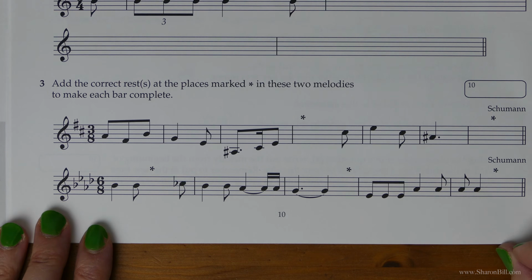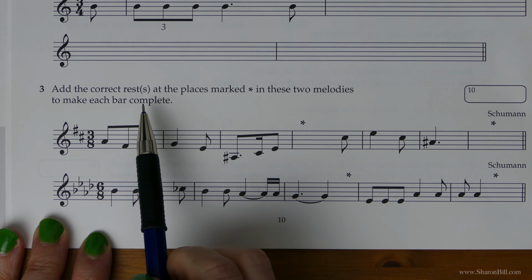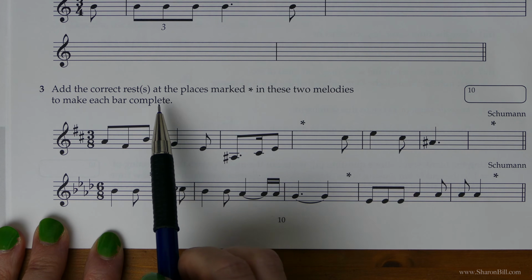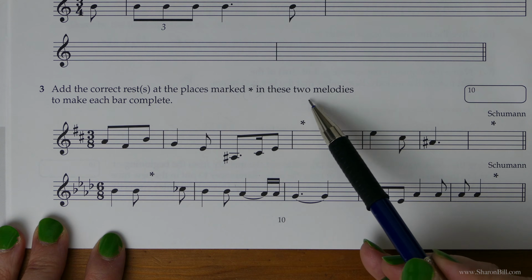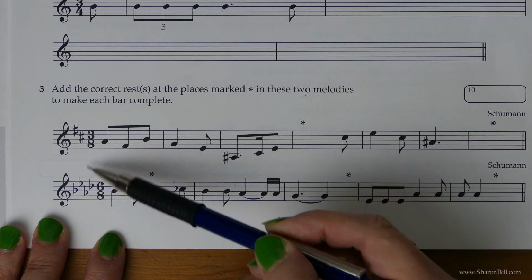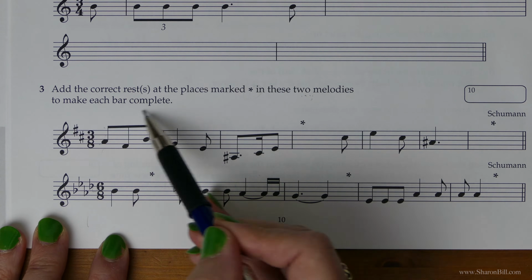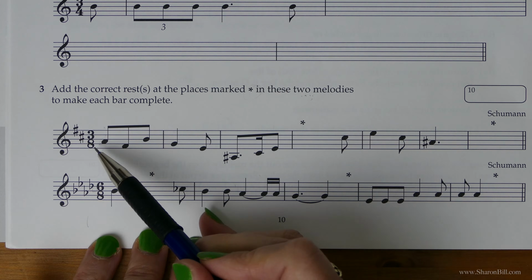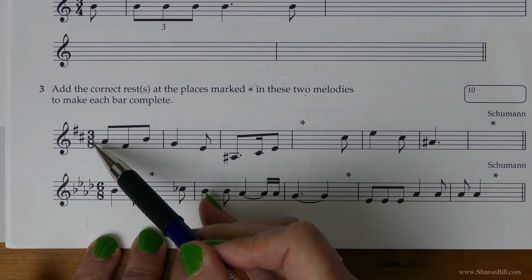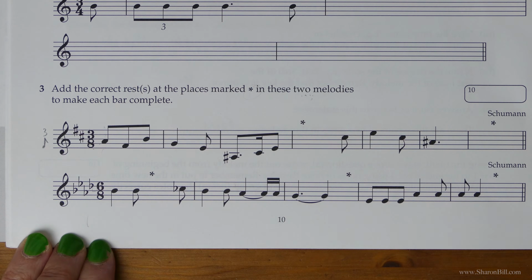So question 3 asks us to add the correct rest or rests, that's the important thing to take notice of, in the places marked with a star in these 2 melodies. So be careful, there are 2 separate questions here, and so we need to make each bar complete with the appropriate rest or rests. And so we should have 3 quaver beats or 3/8 notes in each bar.